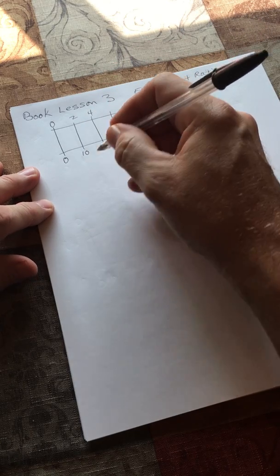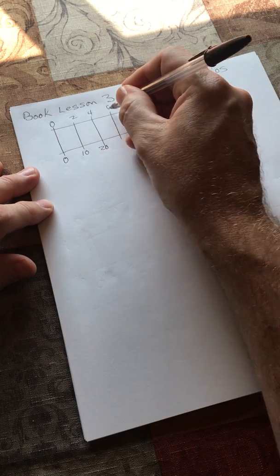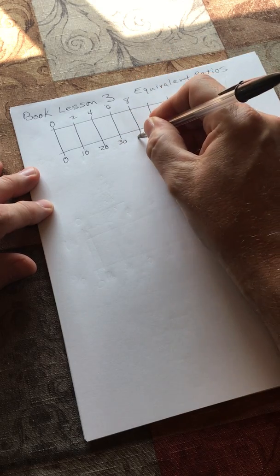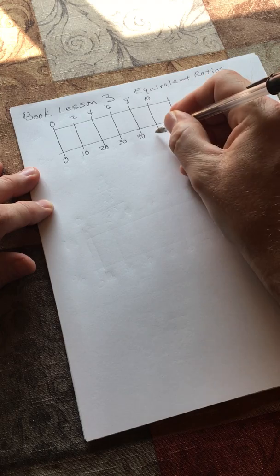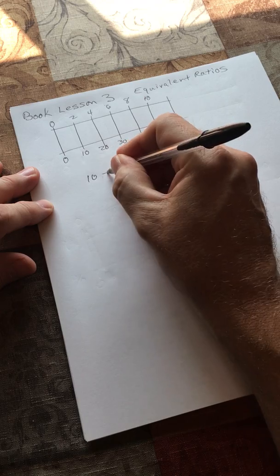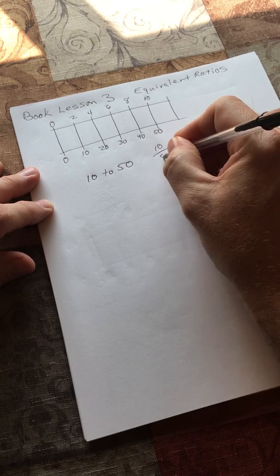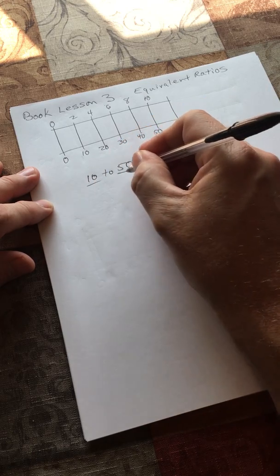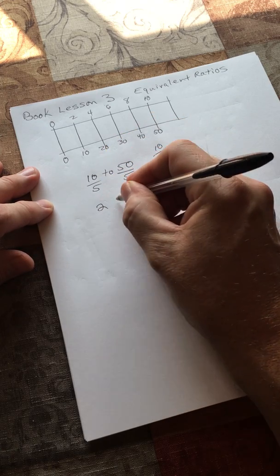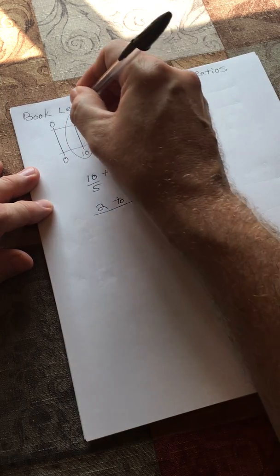Remember in lesson 1 where we talked about how if we had a larger number, let's continue this out a little bit. This is 6, and this would be 30, this would be 8, and this would be 40, this would be 10, and this would be 50. If I had a ratio of 10 to 50, or 10 over 50, I can divide both of these by 5, can't I? And that means I'm going to have an equivalent ratio of 2 to 10, right? Which is the same thing I have here.